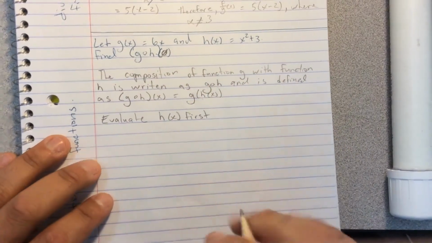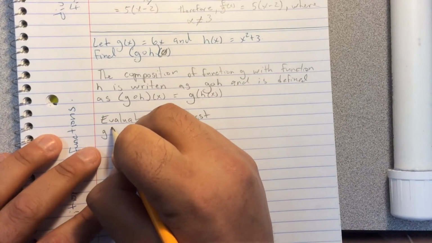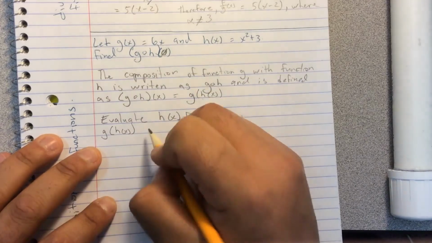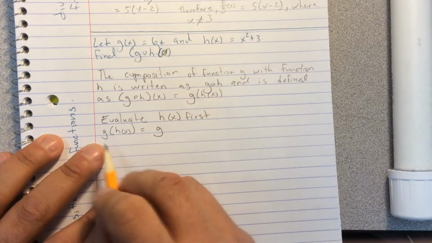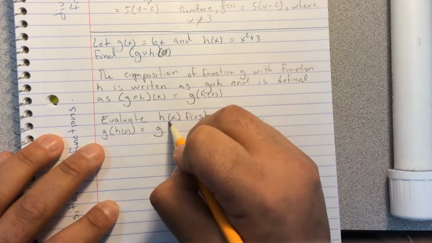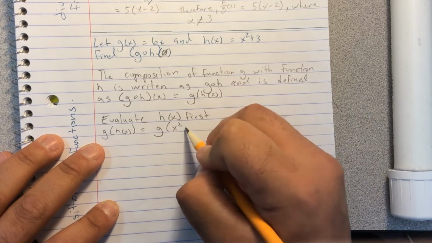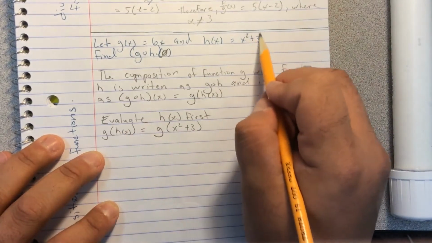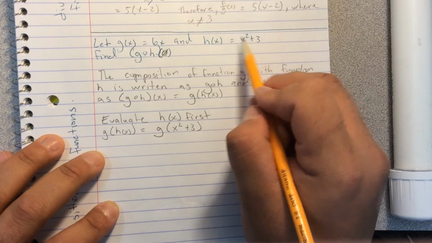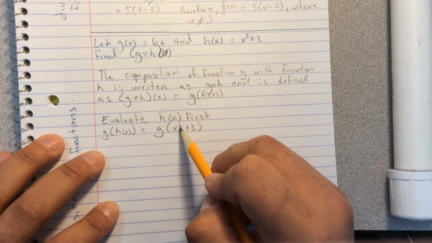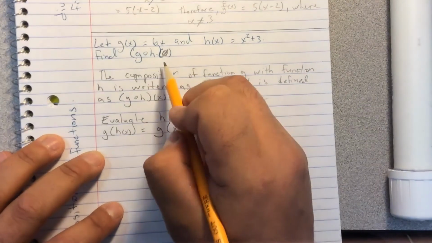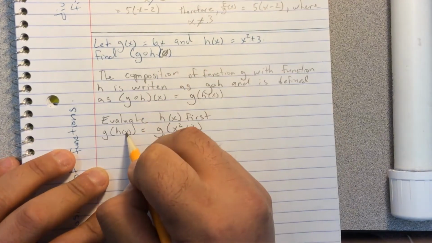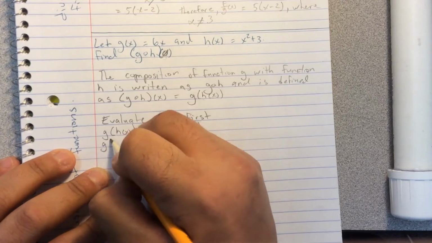If we do that, we're going to have our g of h of x, which is equal to g of our h of x, which is x squared plus 3. All we're doing is substituting the h of x for what it actually is up here. So we plug h in here, x squared plus 3. But we're actually looking for g of h of 0, so we're going to change this x to 0.